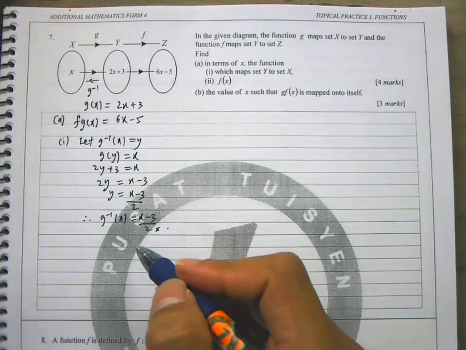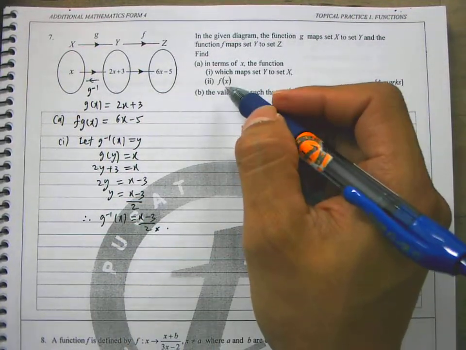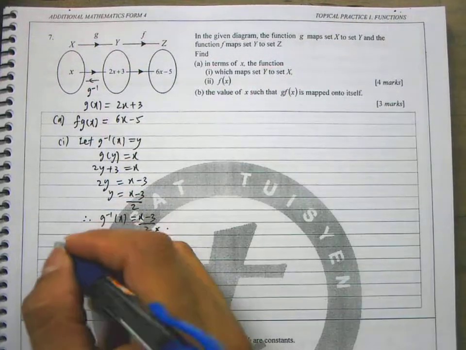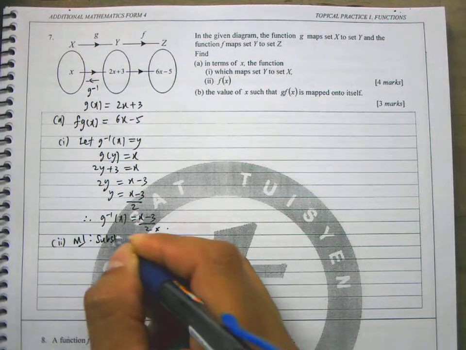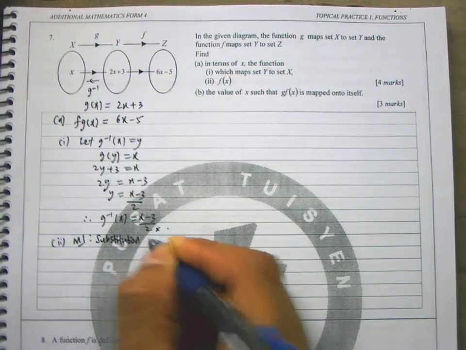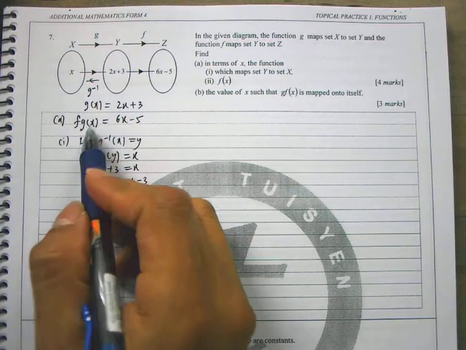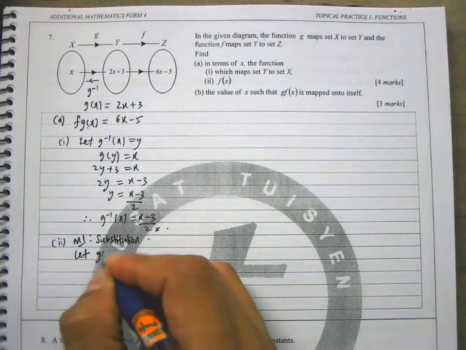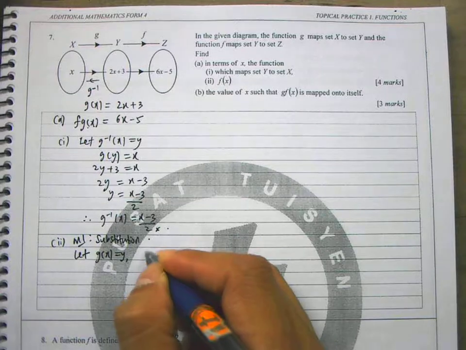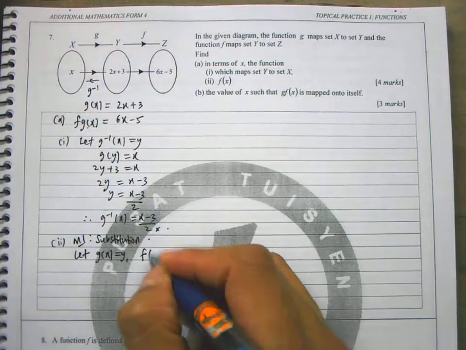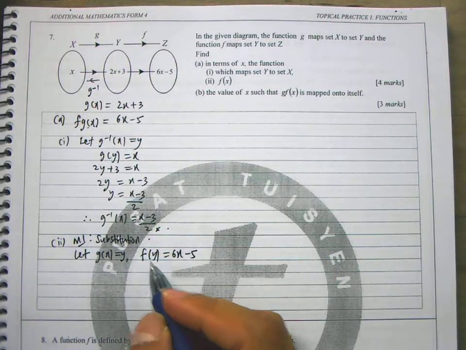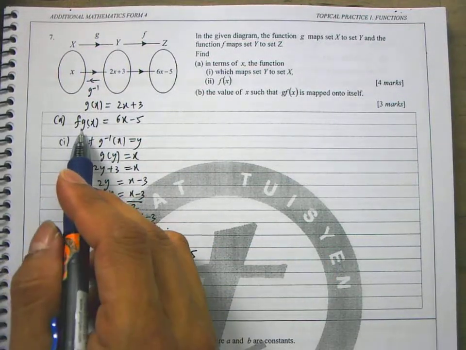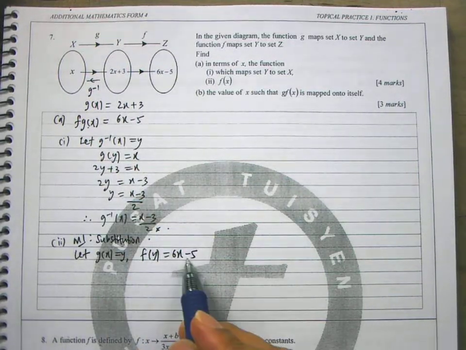Now, to find the function f(x), there are actually two ways. Method 1, most people would prefer the substitution method. Substitution method works such that we let the function inside, g(x), become y. So we can write this as f(y), and f(y) is 6x minus 5. Now, why do I substitute g(x) with y? Because we want to reduce this from 2 functions to 1 function.